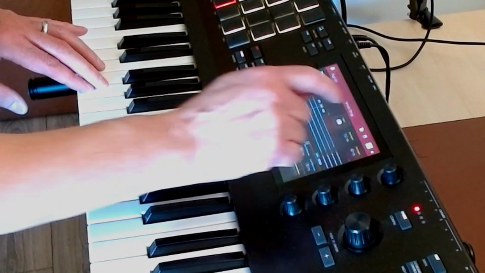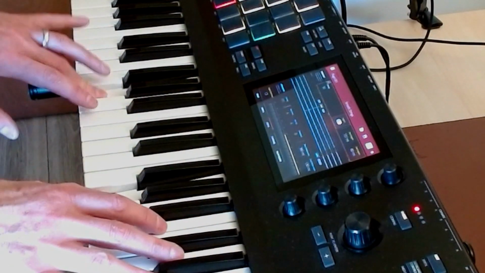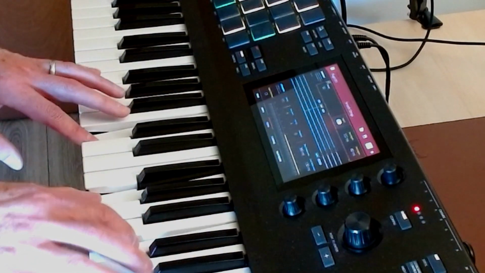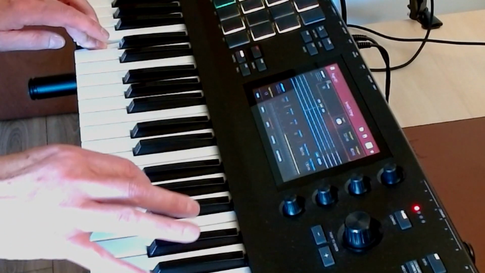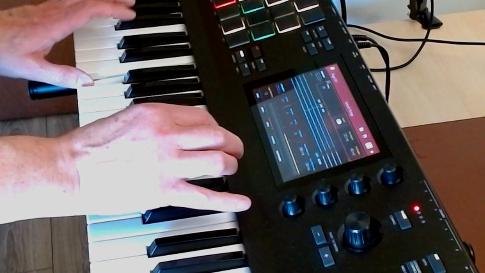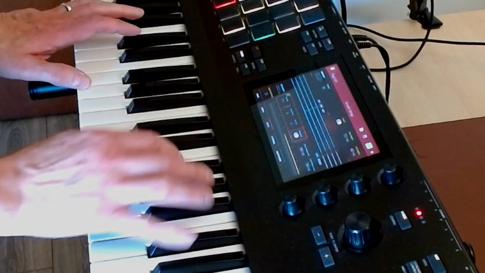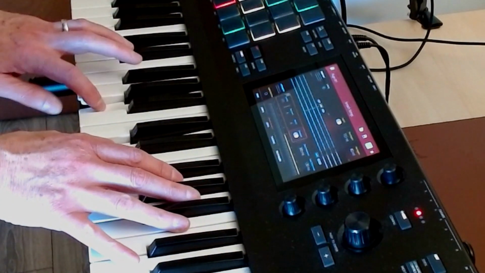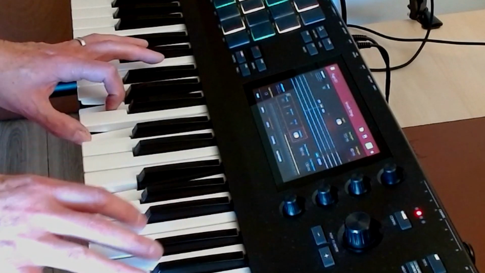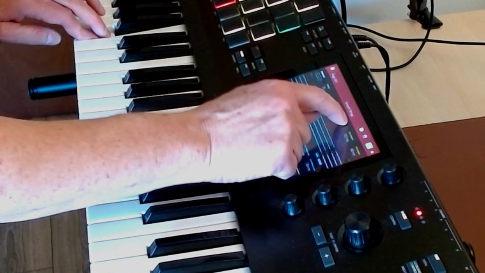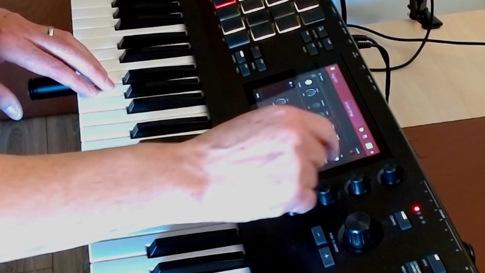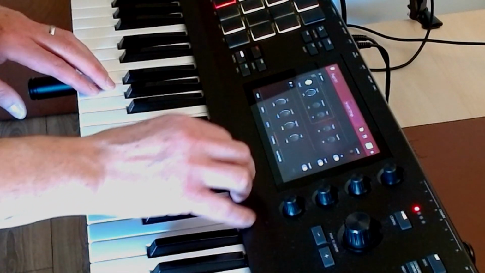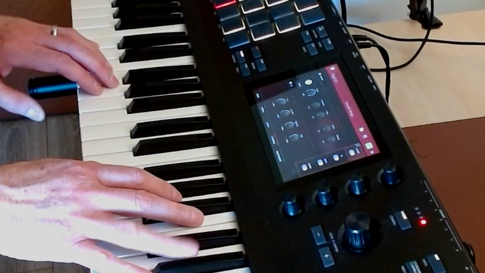So you can turn legato on. You can also turn on crossfade as well. And then you've got flavor EQ, so you've got EQ, delay and reverb, and you can switch flavor on as well.